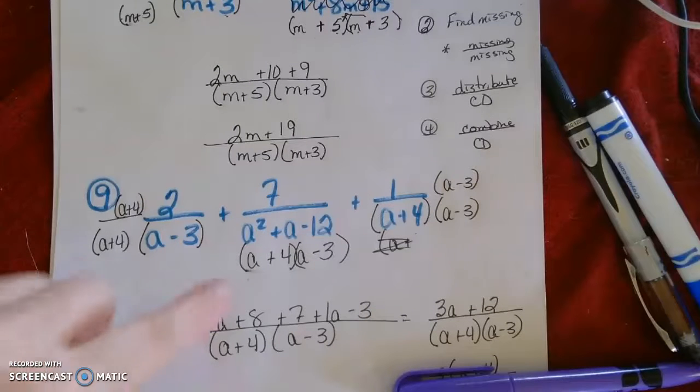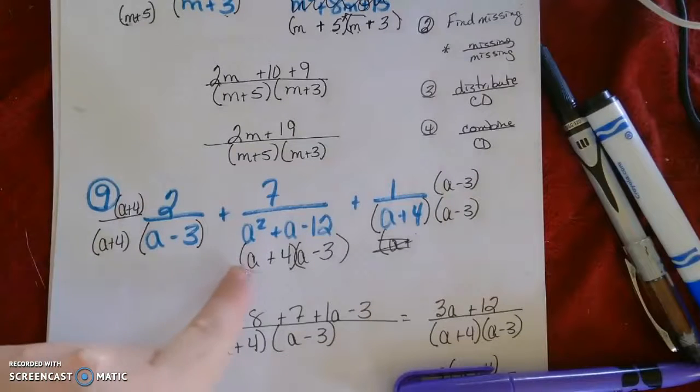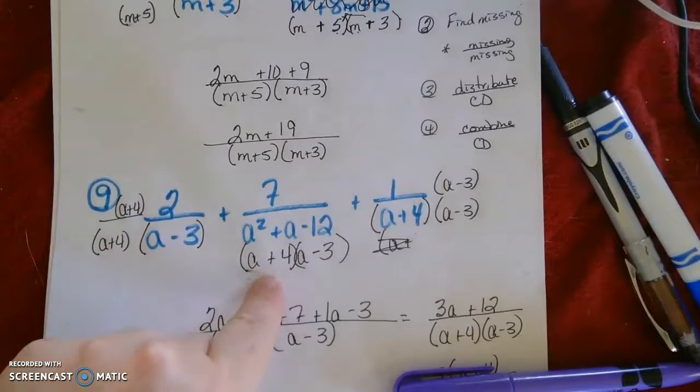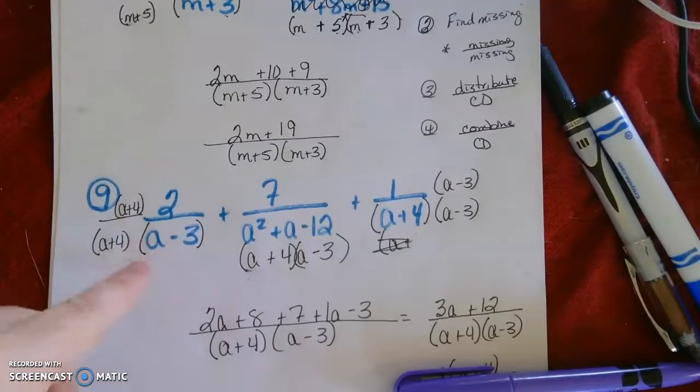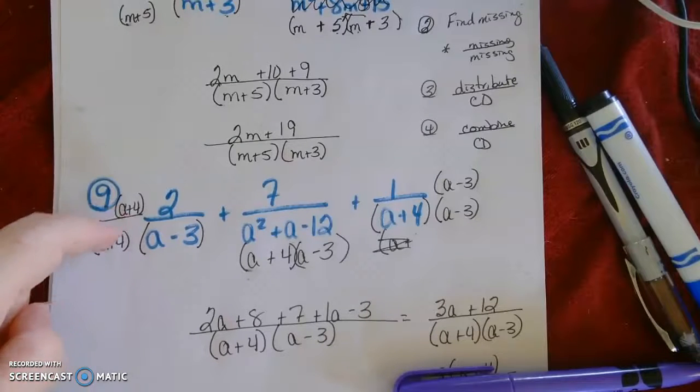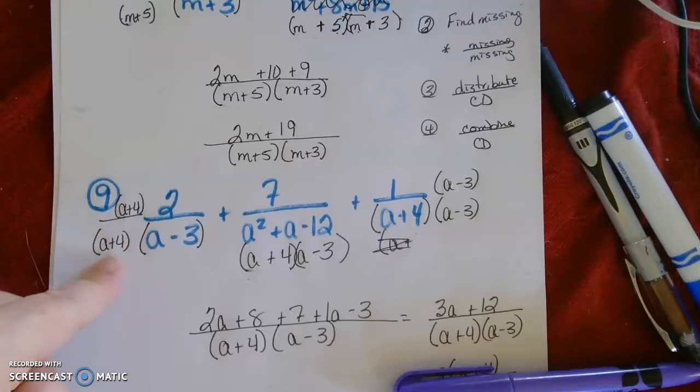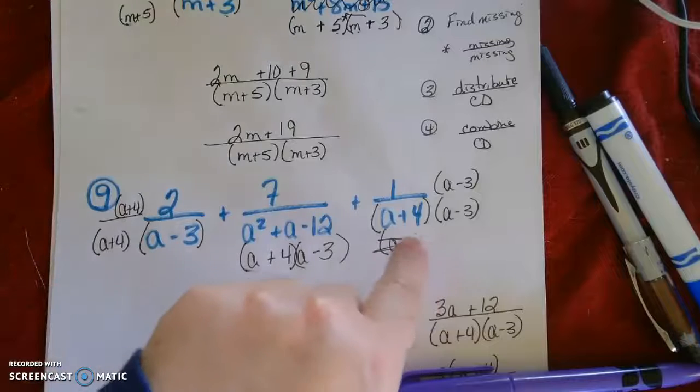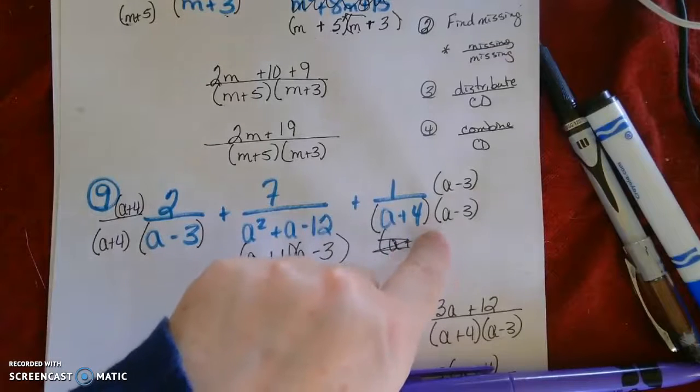Okay, so as you can tell, I was able to factor this middle term into a plus 4 times a minus 3. Then I'd look to see what was missing in the first denominator, and it was the a plus 4, so I multiplied the top numerator and the denominator by that a plus 4. In my third term over here, it was missing an a minus 3.